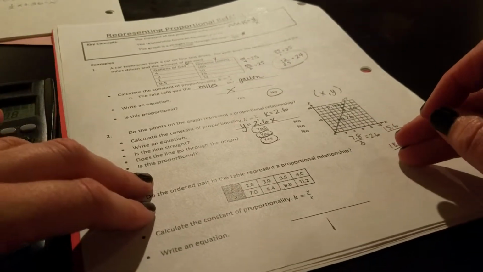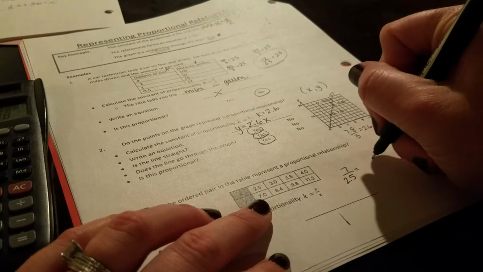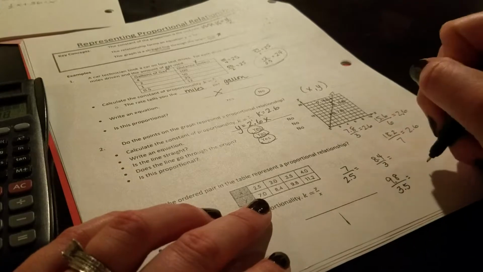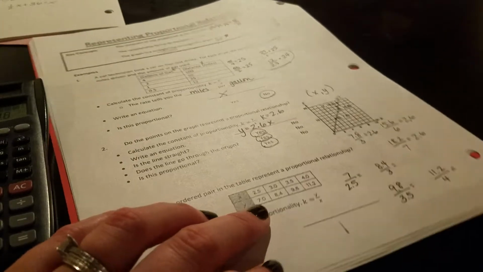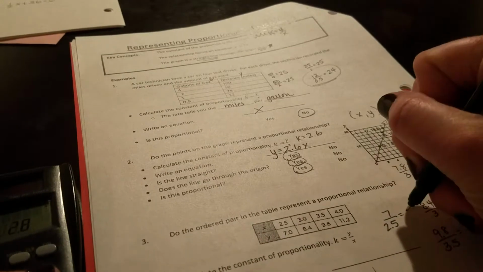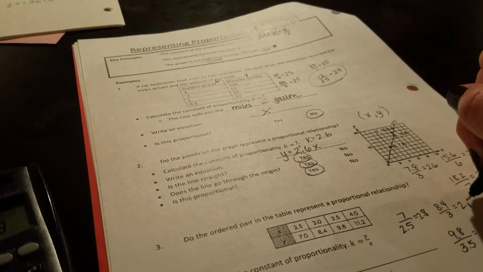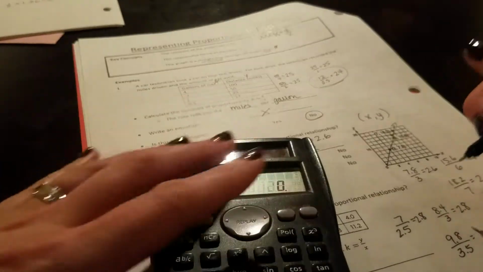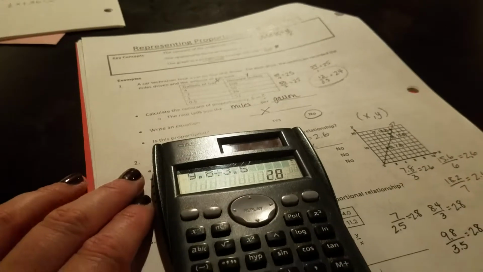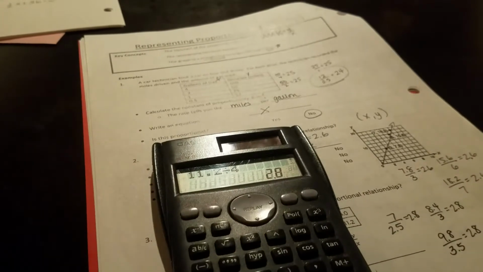In number 3, do these ordered pairs represent a proportional relationship? So really we just have to set up all of our division problems here. And remember, we're doing y divided by x. So first one will be 2.8. 8.4 divided by 3 would be 2.8. Sorry, I can calculator over here. 9.8 divided by 3.5, 2.8. And 11.2 divided by 4, 2.8 as well.